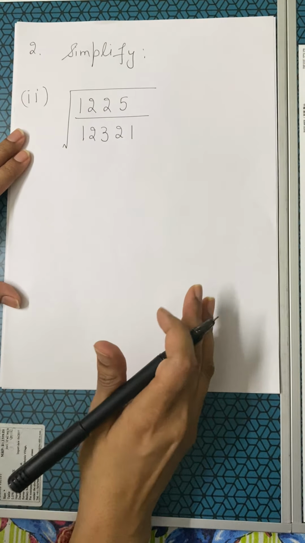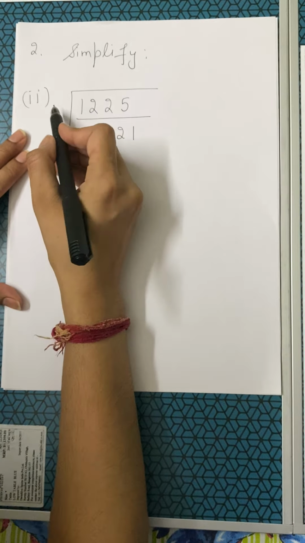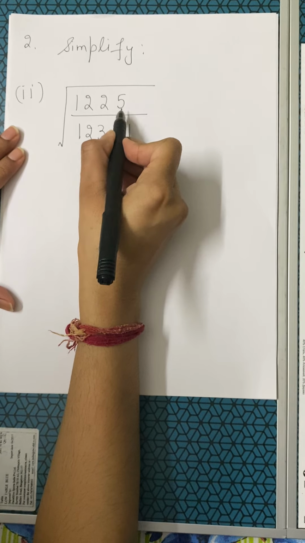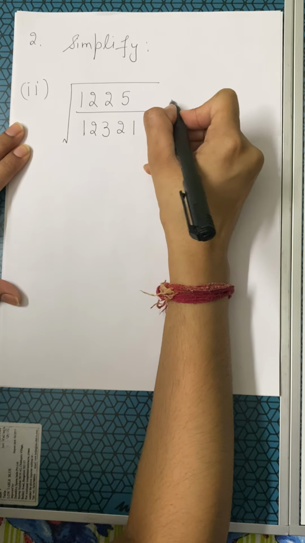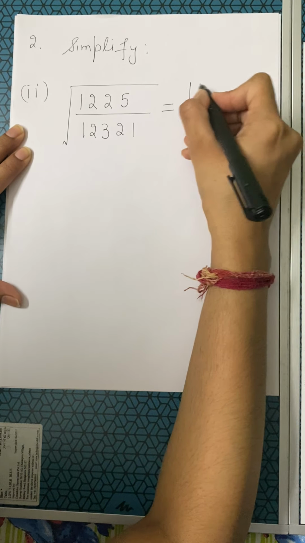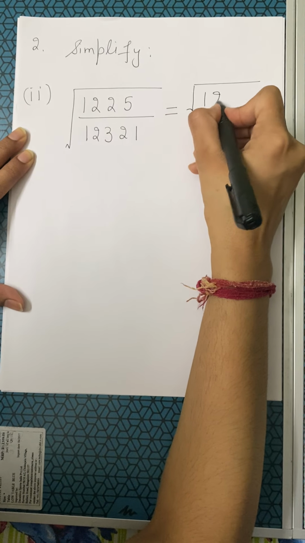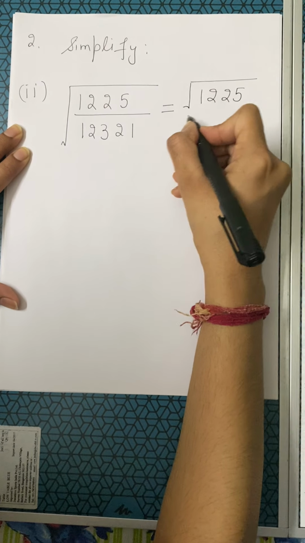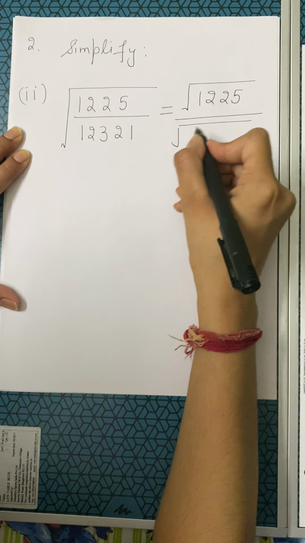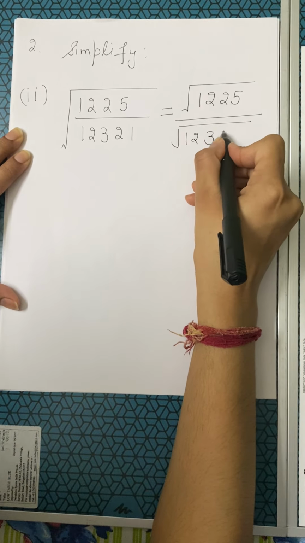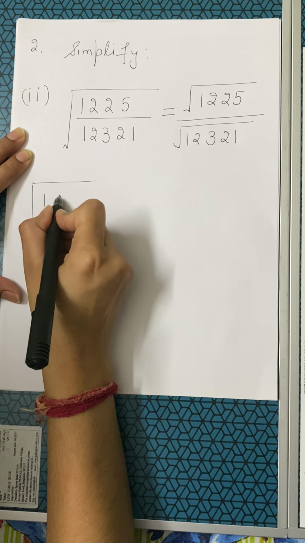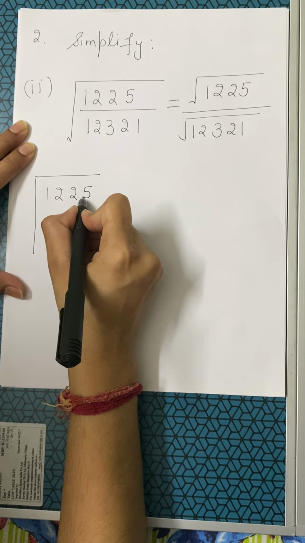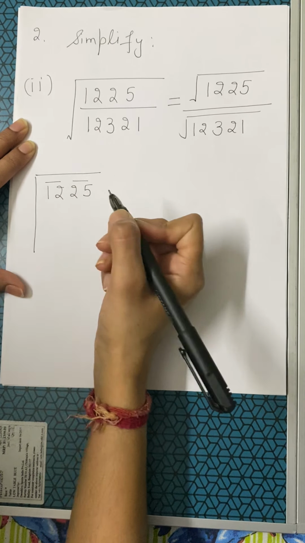Question number 2, second part. We need to find the square root of 1225 divided by 12,321. Again, what we'll do, we'll find the square root of the numerator separately and square root of denominator separately. Okay, when I'll start finding the square root of numerator, according to the rule, I will start pairing the digits from the right hand side.